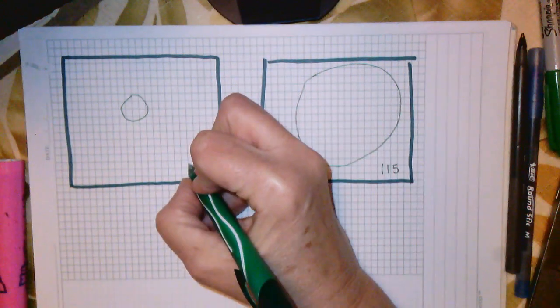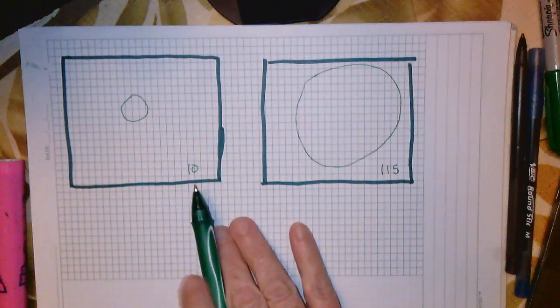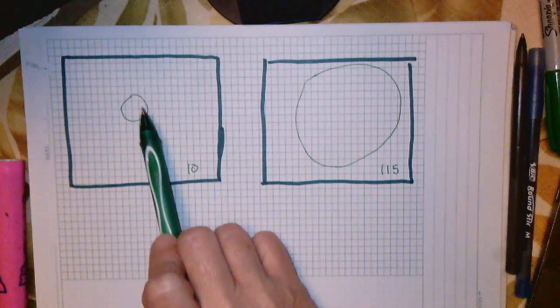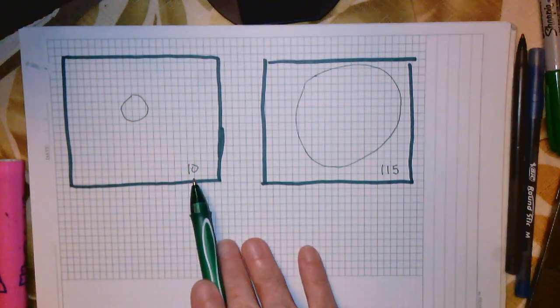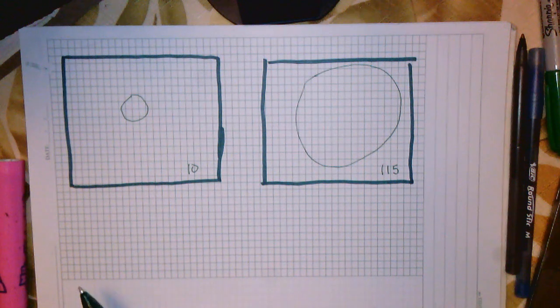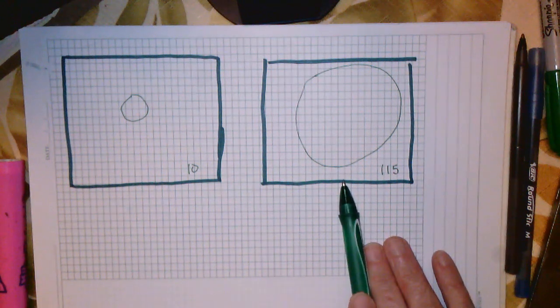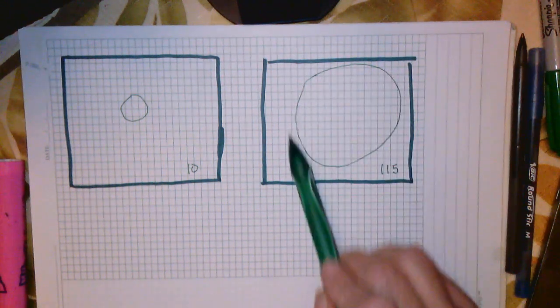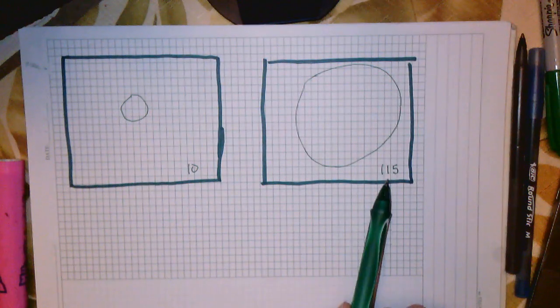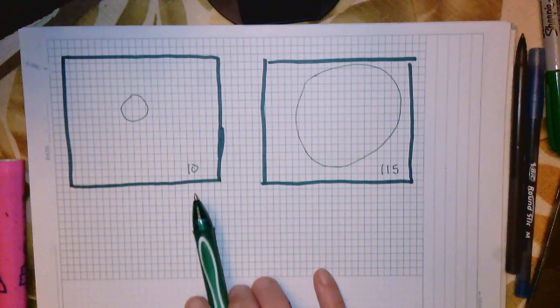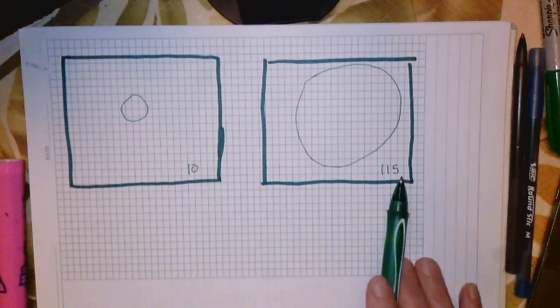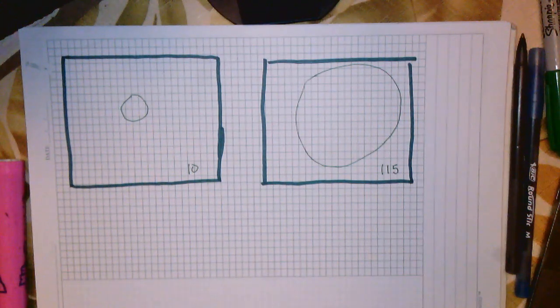So I'm going to say that's about 10 square units. There's about 10 little squares in here, 10 units of area. And then I'm going to do the same thing for this one over here. Now I estimated that a little bit earlier, and it was about 115. So I know that the area of this is about 10. The area of this is about 115.